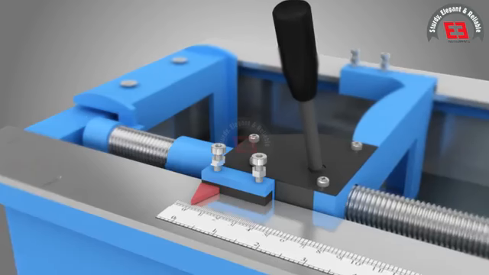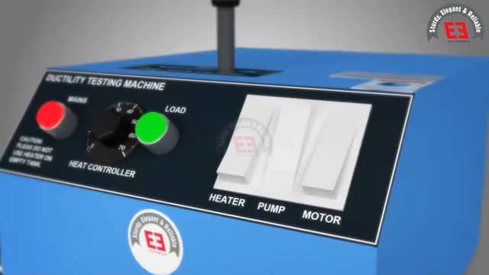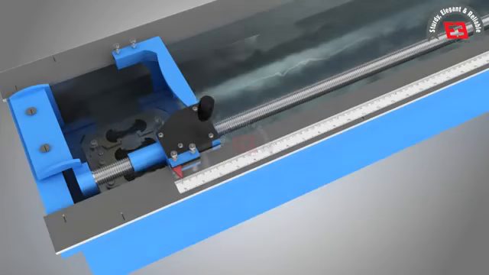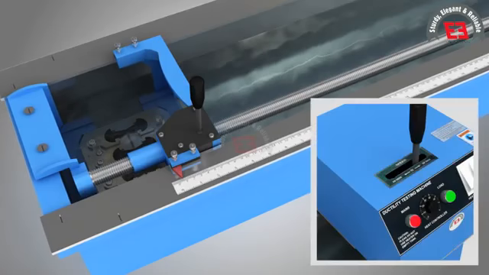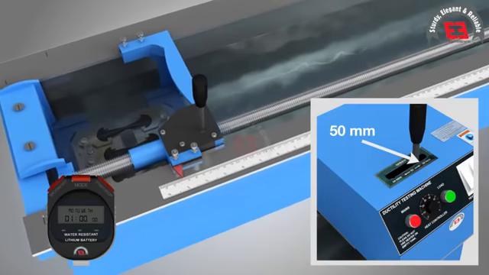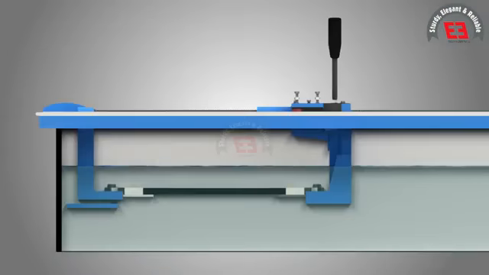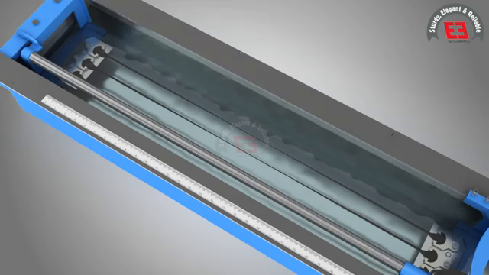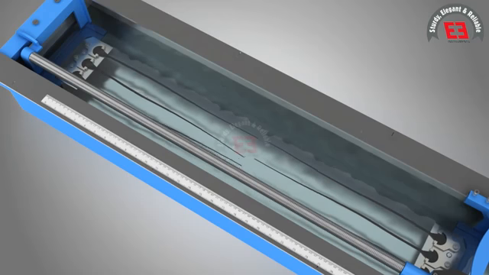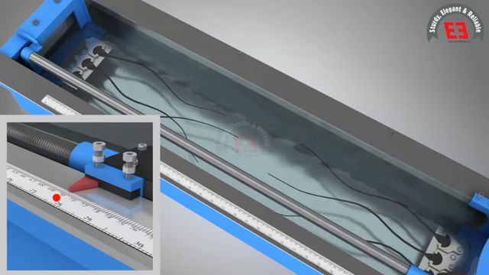The pointer is set to 0 and the machine is started, and the 2 clips are pulled apart at the rate of 50 mm per minute. The sample is immersed in water at least 25 mm above and below while performing the test. The distance at which the bitumen thread of each specimen ruptures is recorded as the ductility value in centimeters.